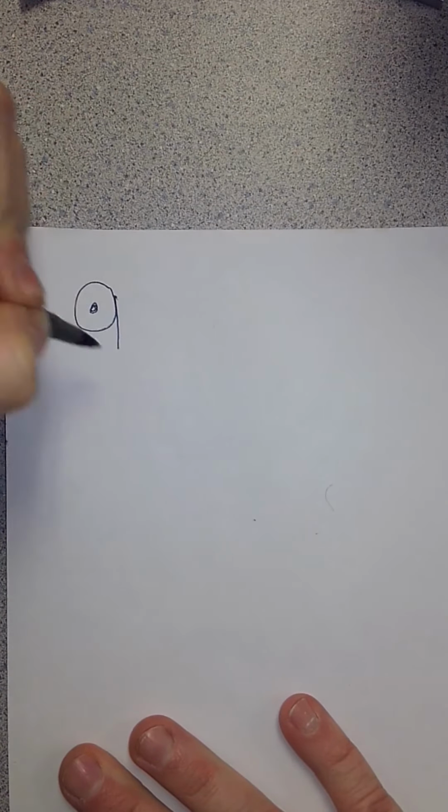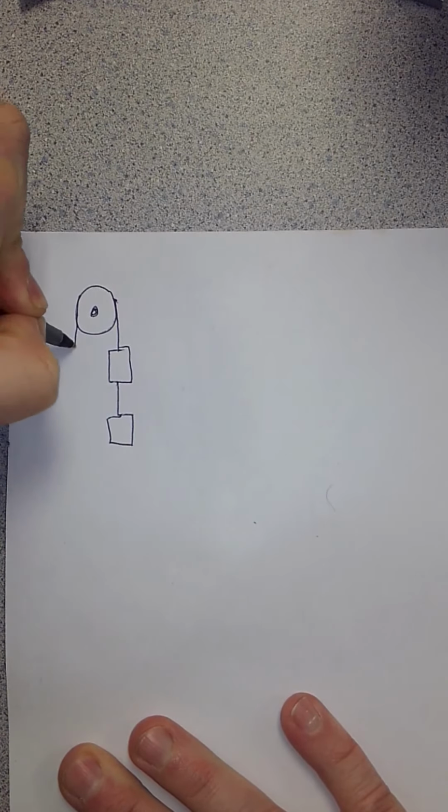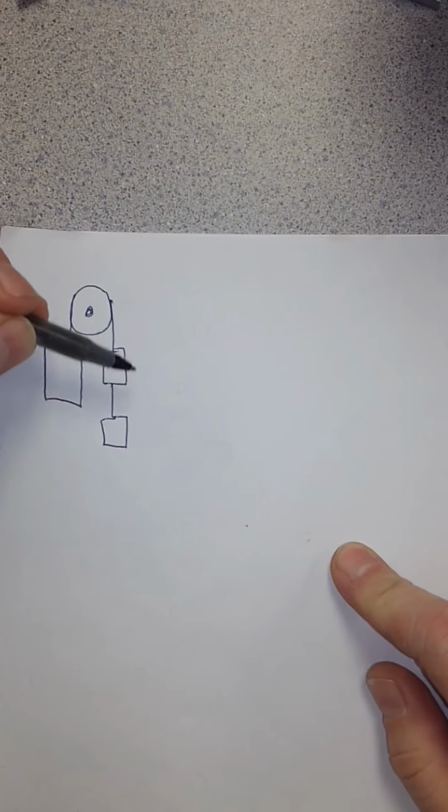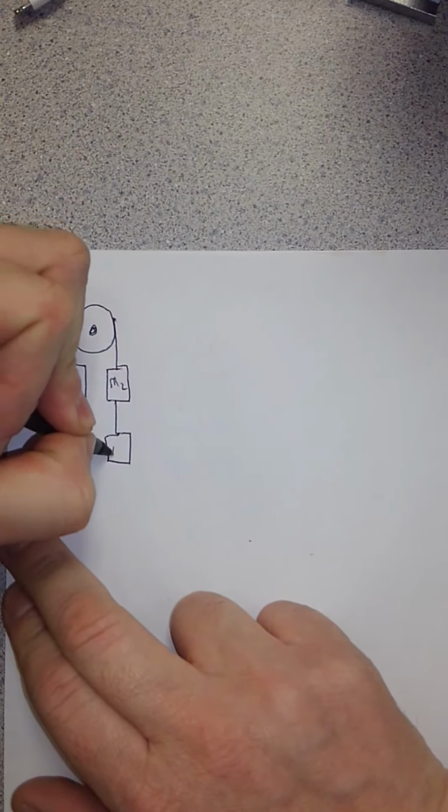We're going to start out with, like I said, a standard Atwood machine, and this is going to have multiple masses. Also, I'm not going to use any numbers on this. I'm just going to be doing the variables, solving for those. Here's my Atwood machine. I'm going to put multiple masses on there. To throw something interesting in there, I'm going to make this side the heavy side, and this side over here is going to be my light side. So I'm going to call this one mass 1, mass 2, and then mass 3.